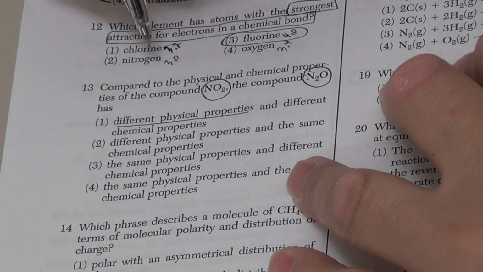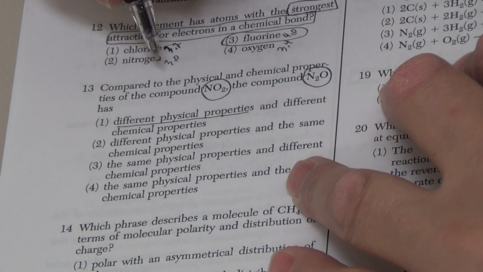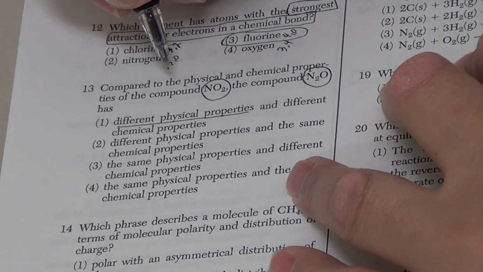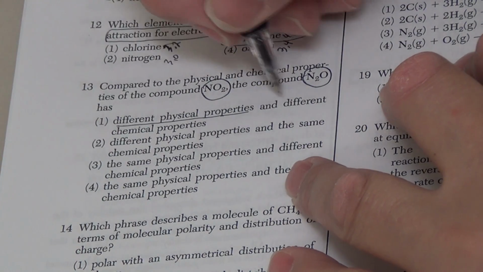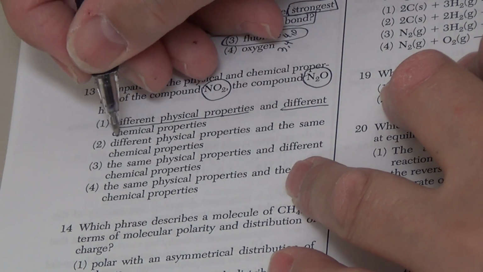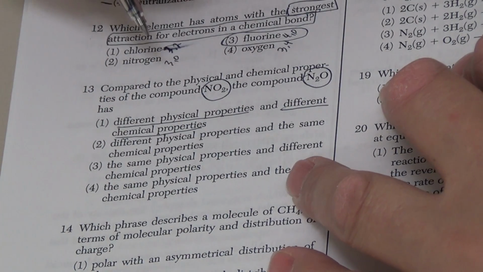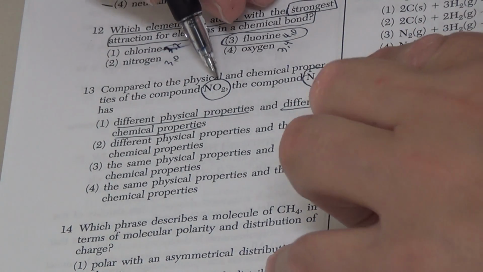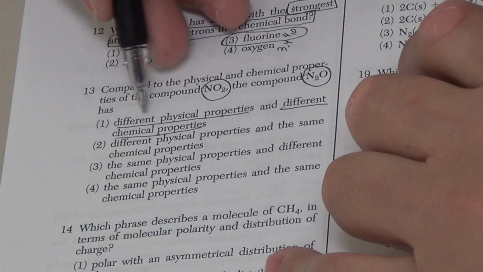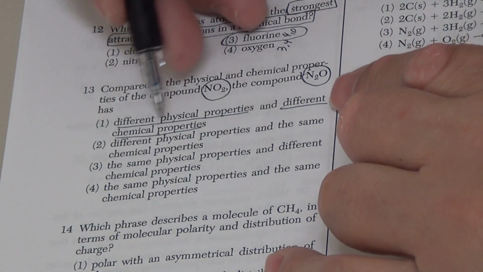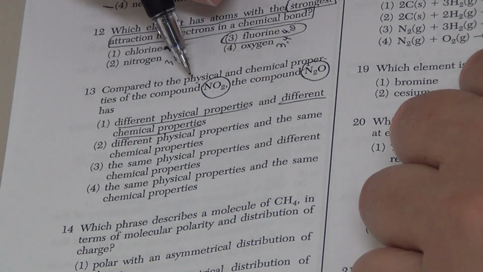It'll have a different melting and boiling point. It'll have a different solubility. It'll have different products from the reactions that it undergoes. That last, of course, being the different chemical properties. So if the substances are different, their physical properties will be different and their chemical properties will be different.